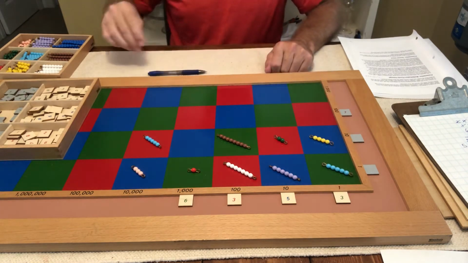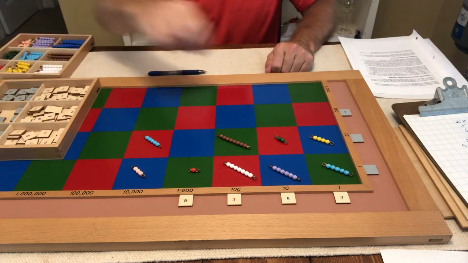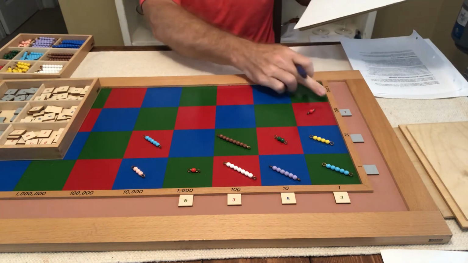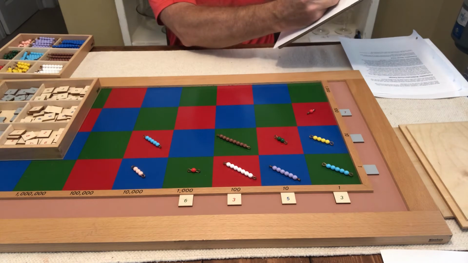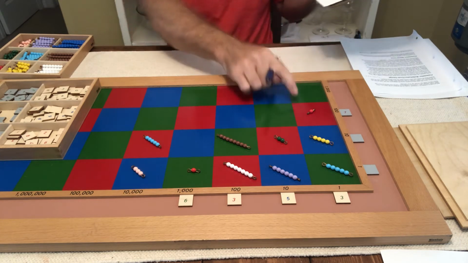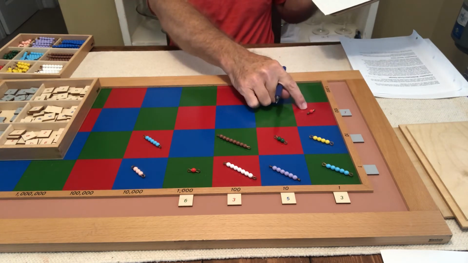3 times 7 is 21. I'm only going to put the 1 down, and I'm going to carry the 7 in my head. And now I'm in the hundreds place. So there's nothing in the ones place. There's nothing in the tens place, but there's a 1 in the hundreds place. See it? It's right there.